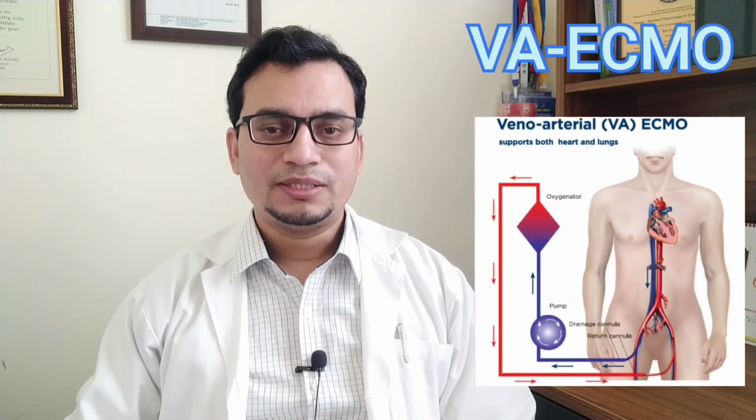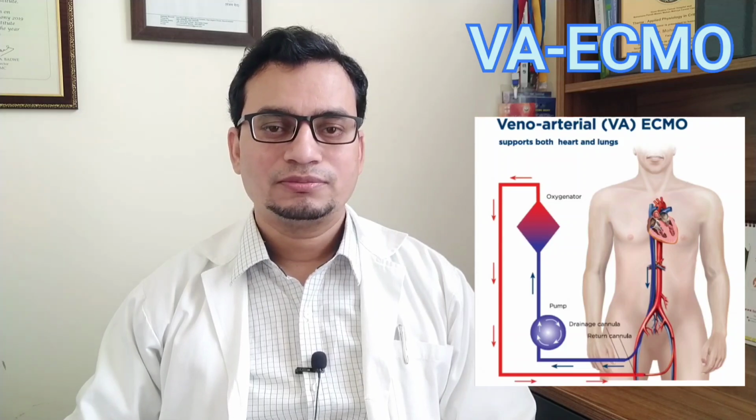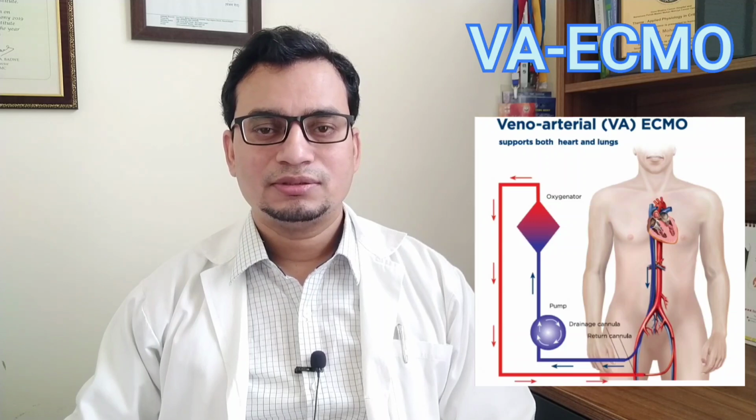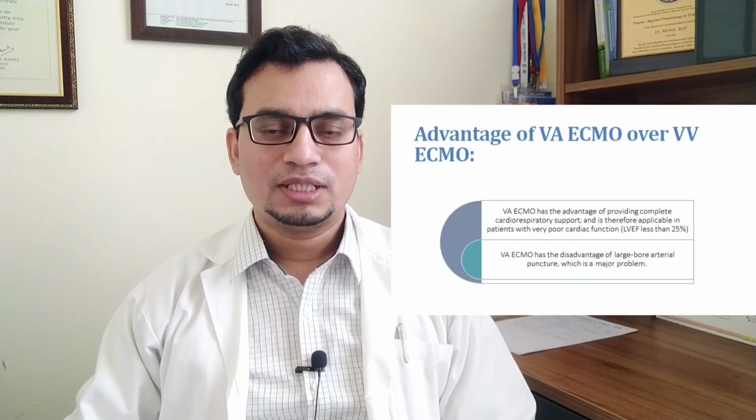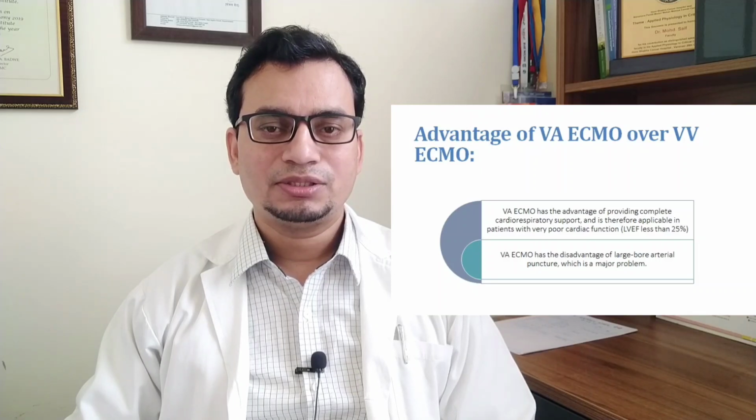During VA ECMO, blood is extracted from the right atrium and returned to the arterial system, bypassing the heart and lungs. The VA ECMO provides both respiratory and hemodynamic support, like a bypass. VA ECMO has the advantage of providing complete cardiorespiratory support and is therefore applicable in patients with very poor cardiac reserve, with a left ventricular ejection fraction less than 25%.